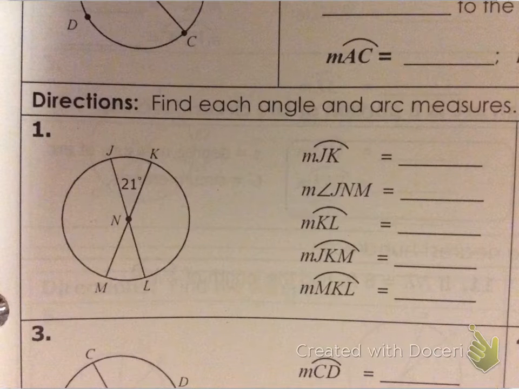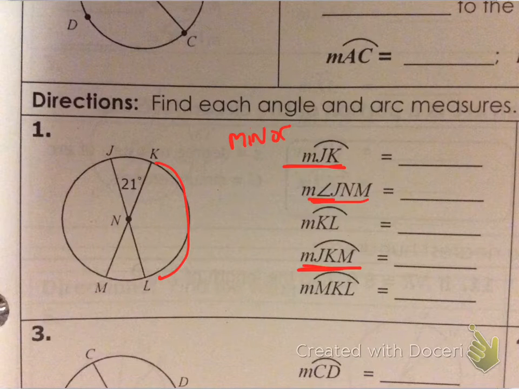All right. So, obviously they tell us arc JK. Remember, this is a minor arc. That's an angle. And here you see three letters. When you see this symbol, again, remember that curved symbol means it's an arc. So it means it's dealing with this area here. But if you see this, that's an angle. So kind of keep that in mind. Make sure you know the difference between those two.